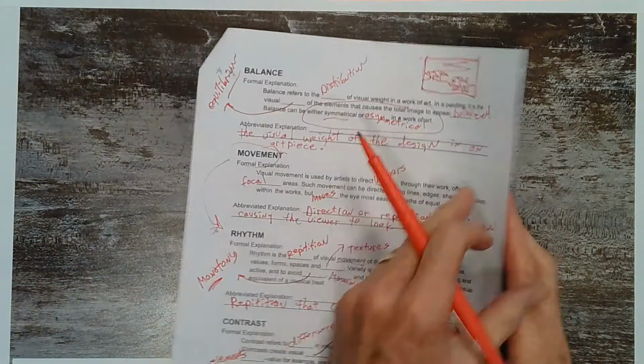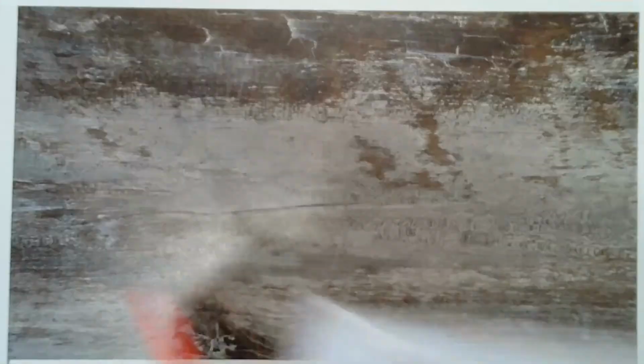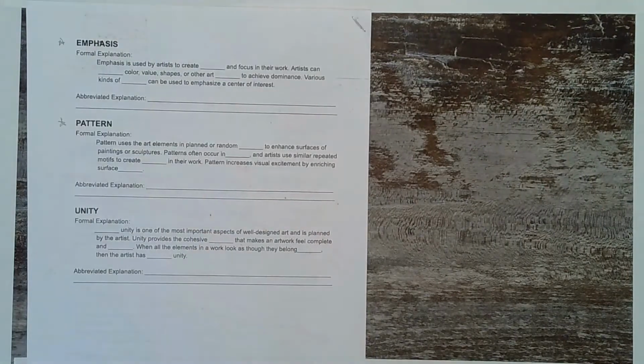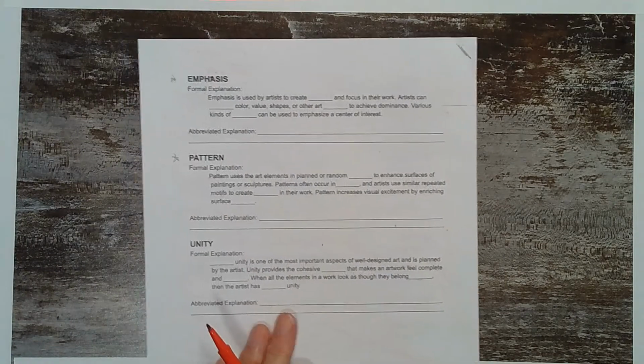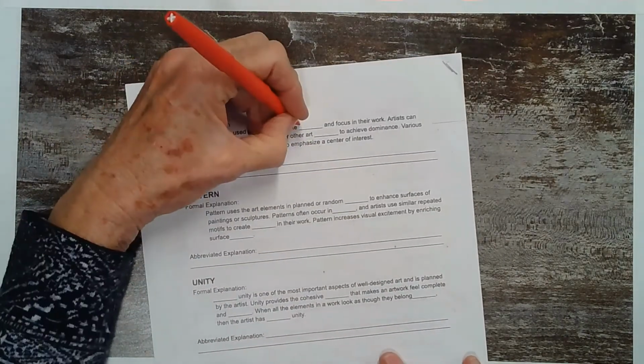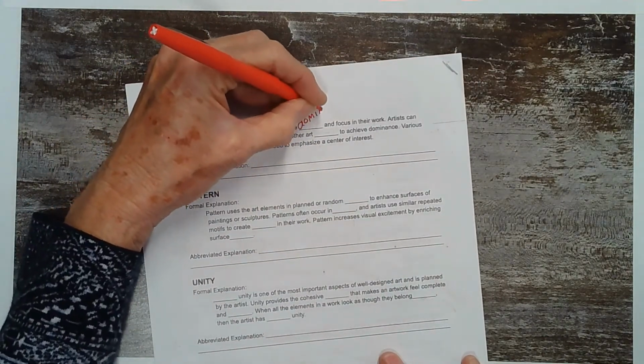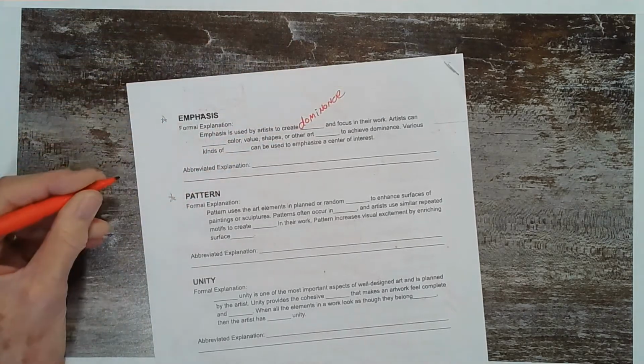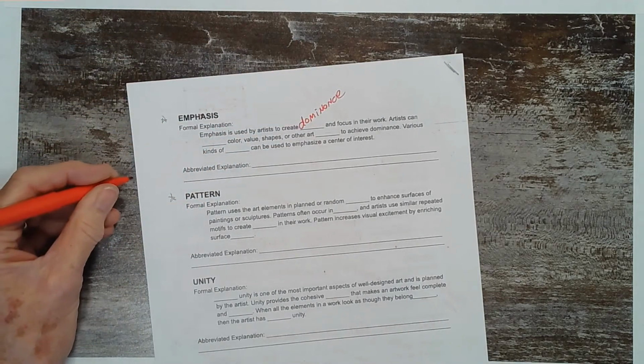Okay, let's turn the page over. What else do we have? Emphasis. Emphasis is used by artists to create dominance. So we already kind of know what's coming with this one. And focus in their work.